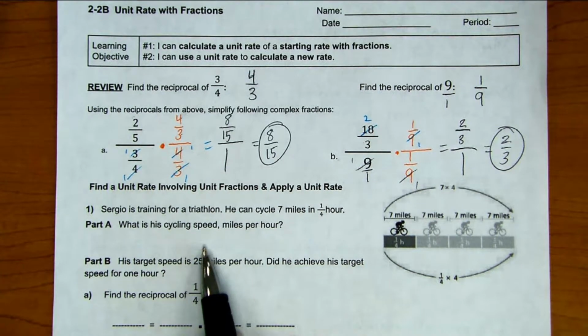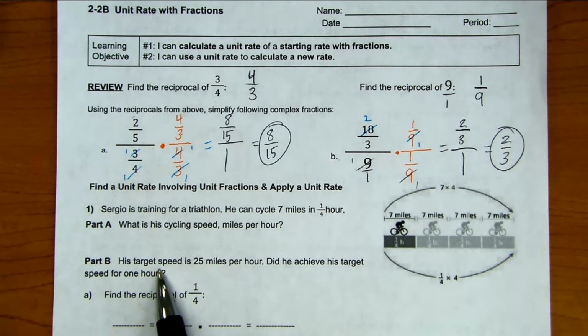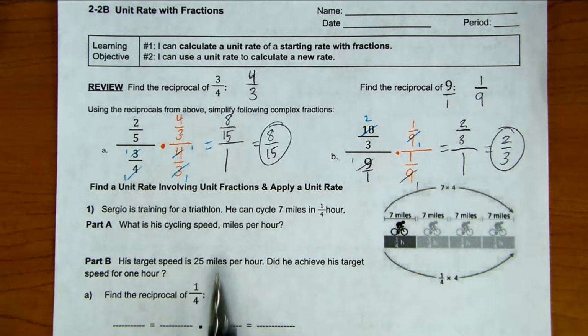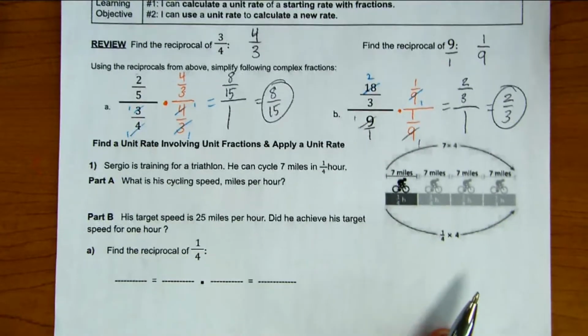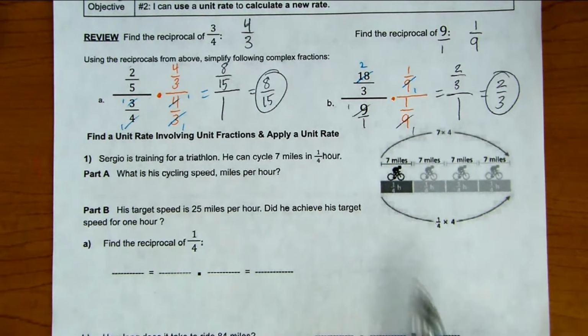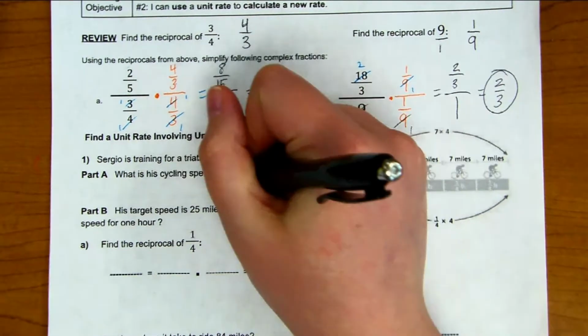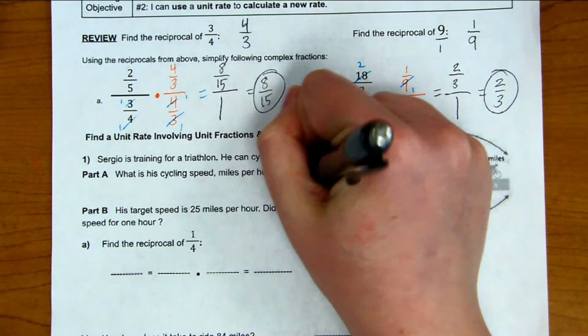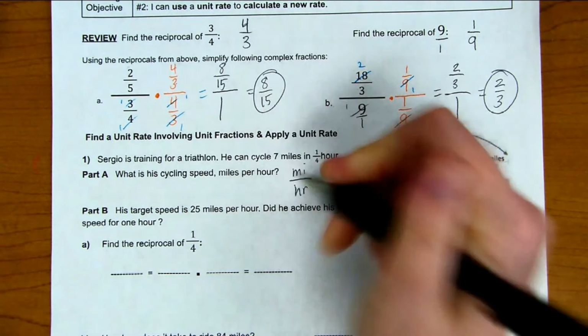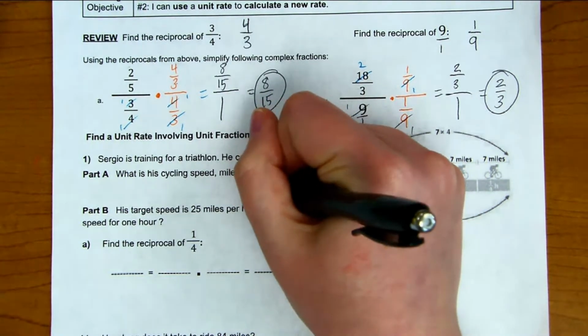Once we know what that is, then we can figure out if he can achieve his target speed of 25 miles per hour. So first, let's figure out what his speed is in miles per hour. So this means we need it in miles over hours. Since it's per hour, this is per 1 hour.